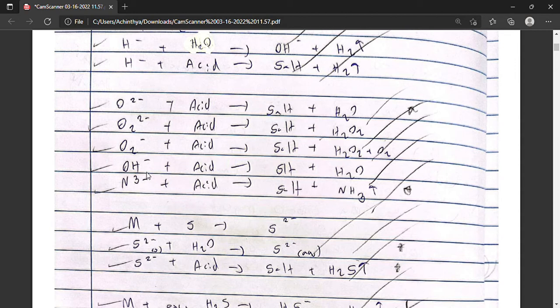The metal hydroxide will react with acid to form the metal salt and water, while the metal nitride will react with acid to form the salt and ammonia.